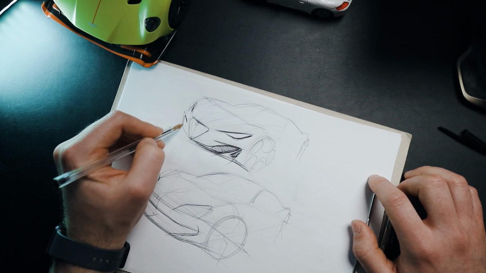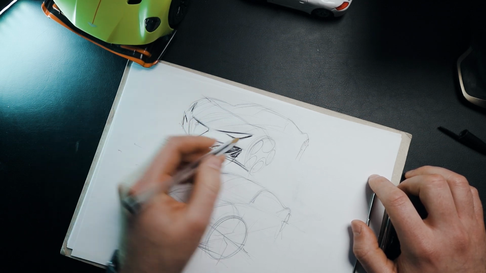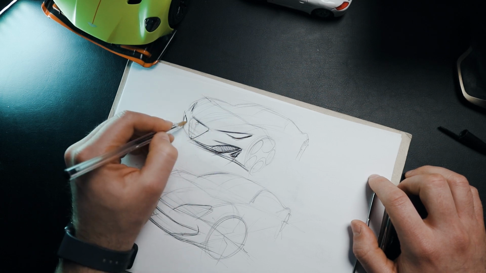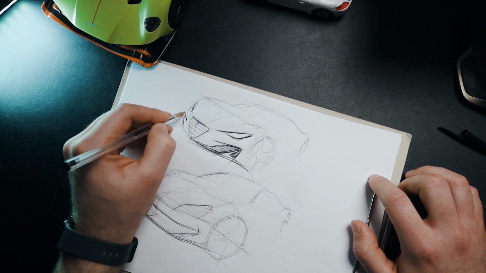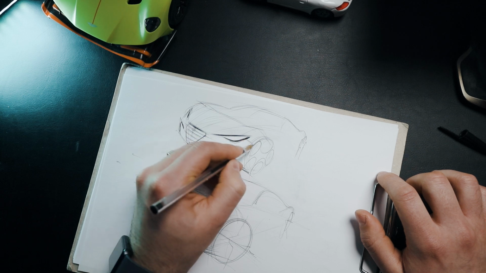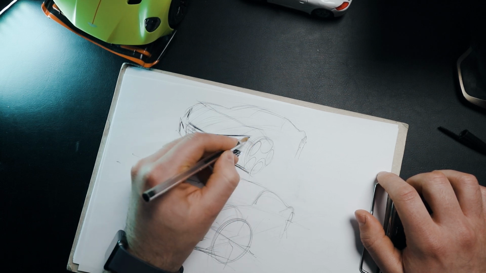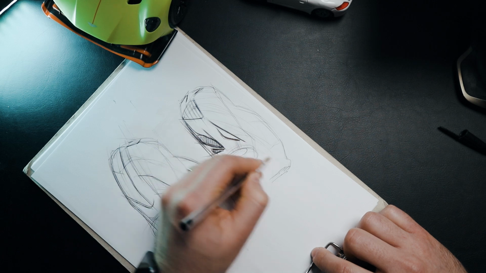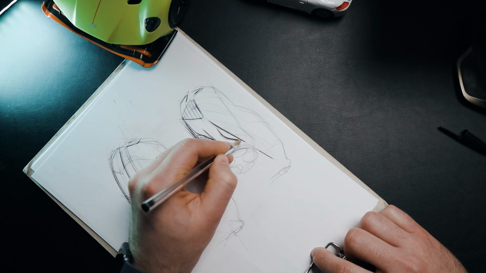And as you see, even this side of the car is not that important compared to here. This is the focus point of my sketch. So I can even add a little bit of shading to show the direction of the surface. Maybe here this continues to become a character line.